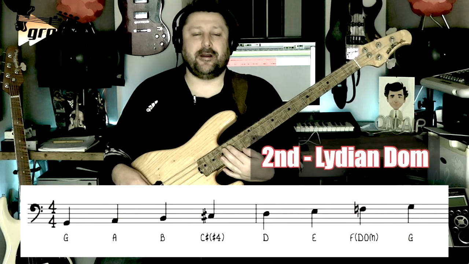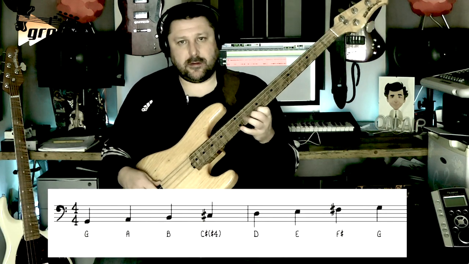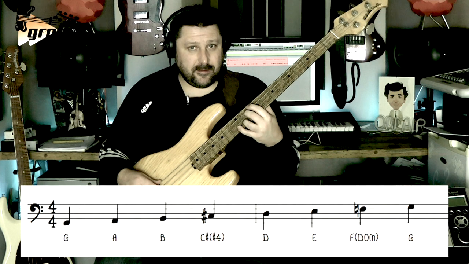Once you've got that under your belt, the next step to get into the dominant part is we just drop the 7th by a semitone. So we're now playing a dominant 7 in there. So you've now got root, 2nd, 3rd, raised 4th, 5th, 6th, dominant 7th, an octave. Lydian, Lydian dominant. Do you hear the difference there? So that's the first part to this.